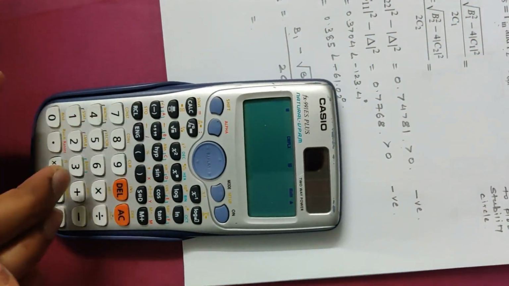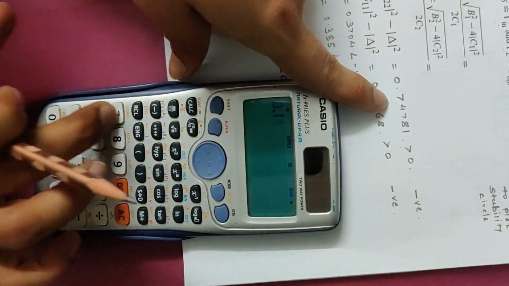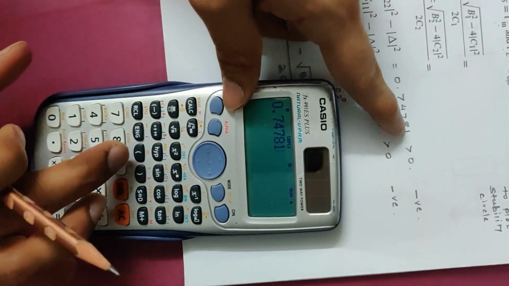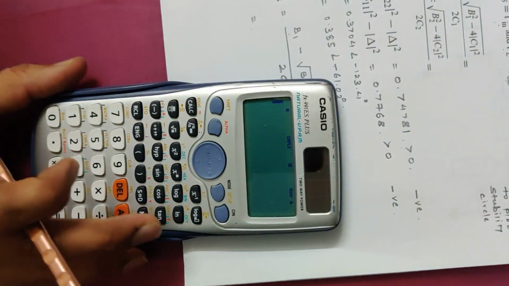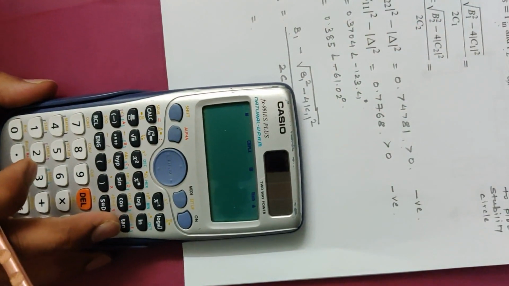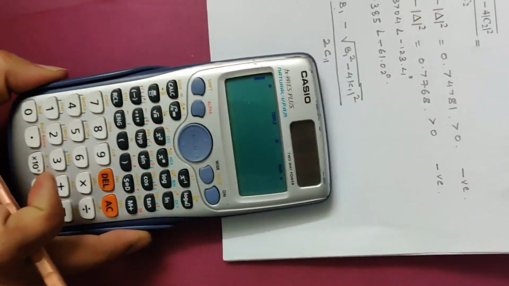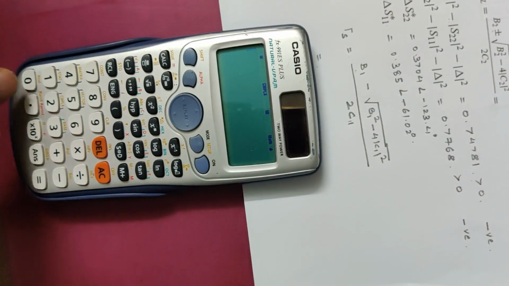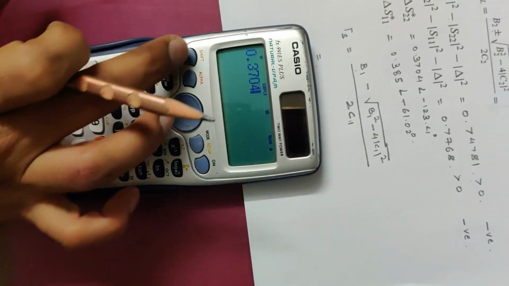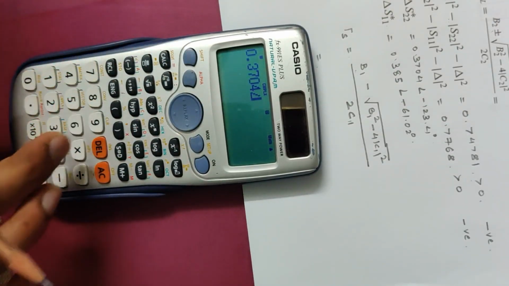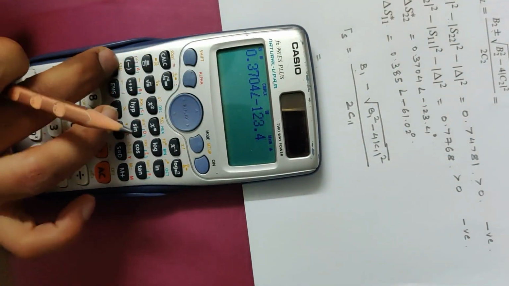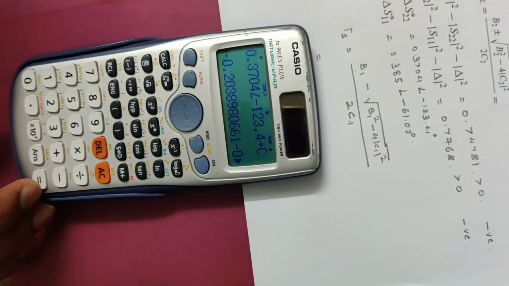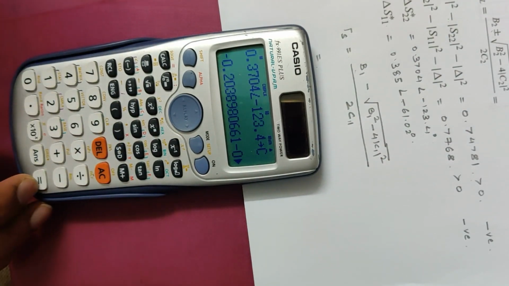So my B is 0.74781, which I am storing as B, while C1 I will store as C. C is 0.3704 angle minus 123.4, and I am storing that as C.